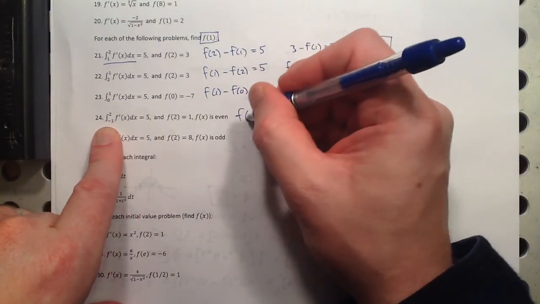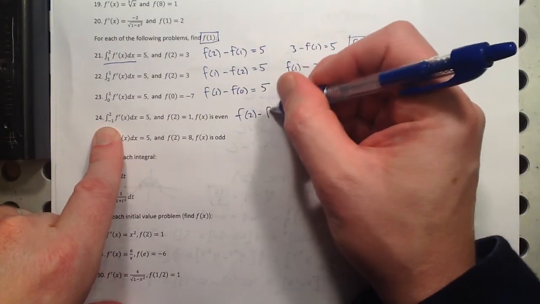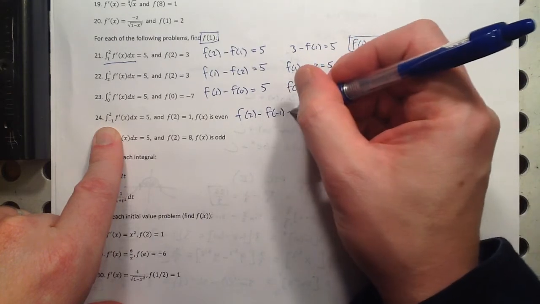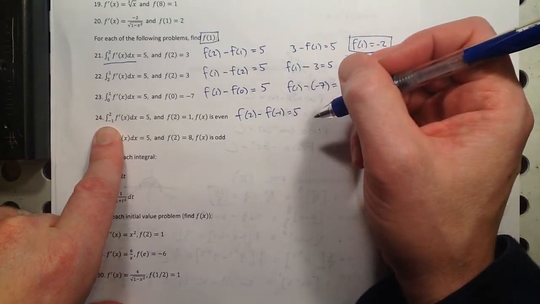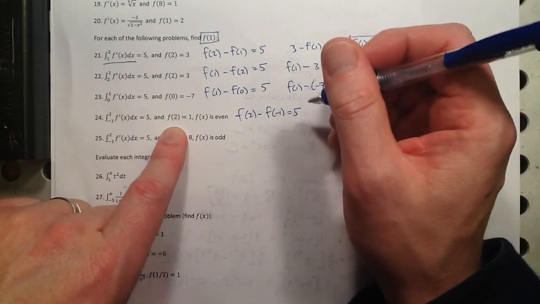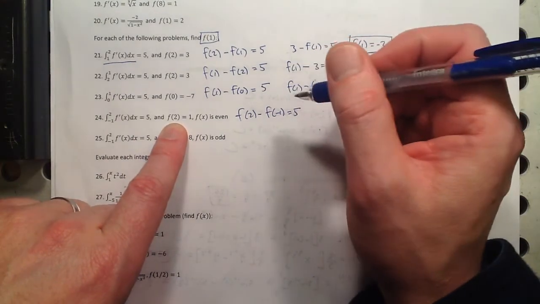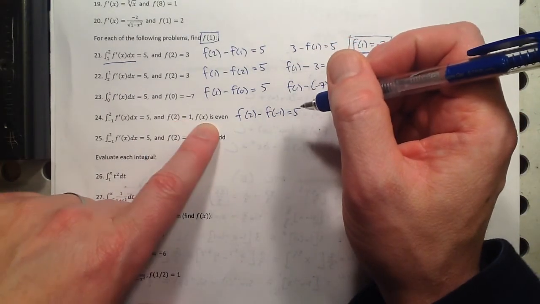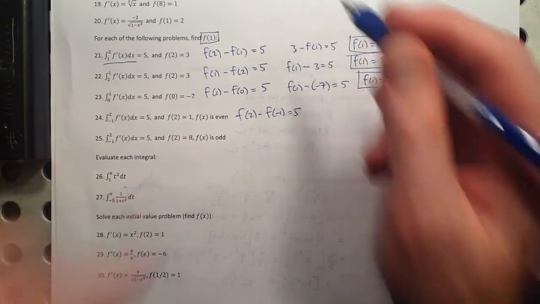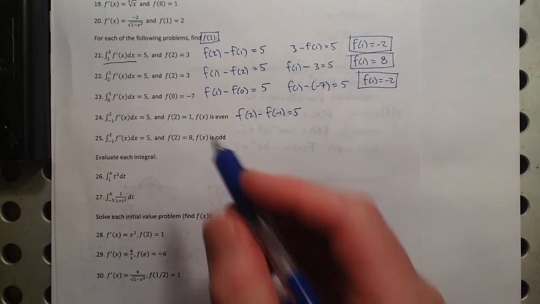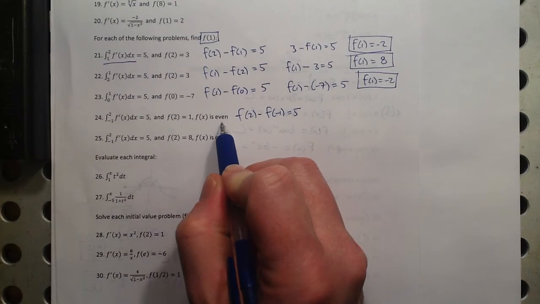Here, f of 2 minus f of negative 1 is equal to 5. And f of 2 is equal to 1, and f of x is even. Alright, got to think about that for a second. What does it mean for a function to be even?